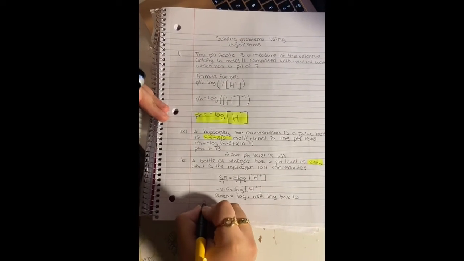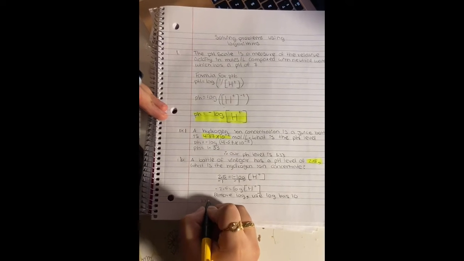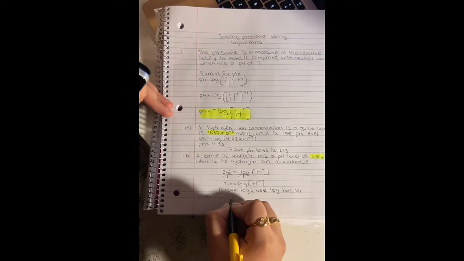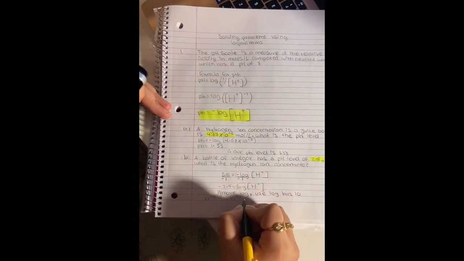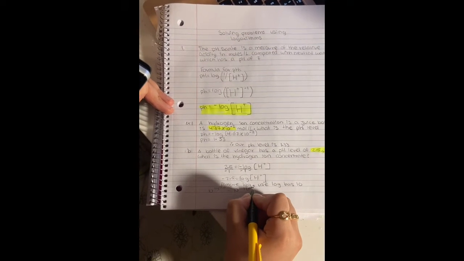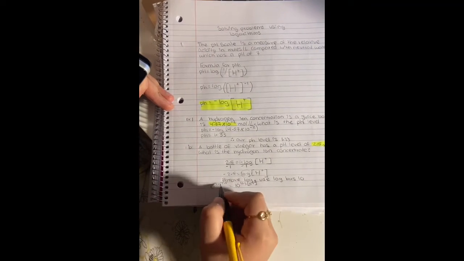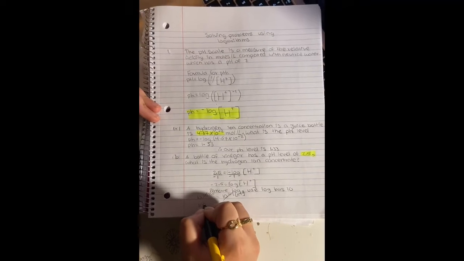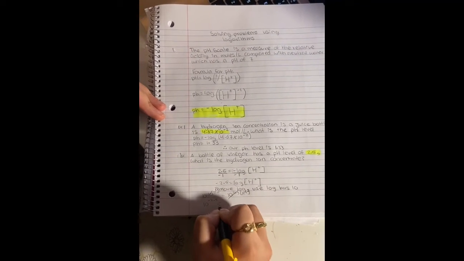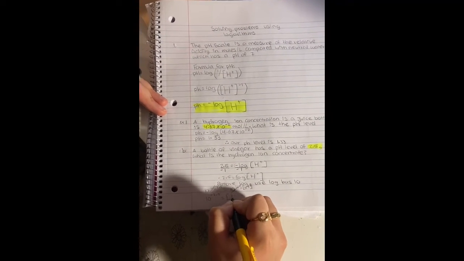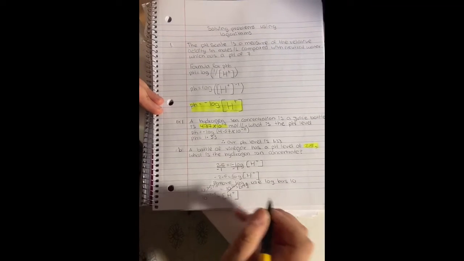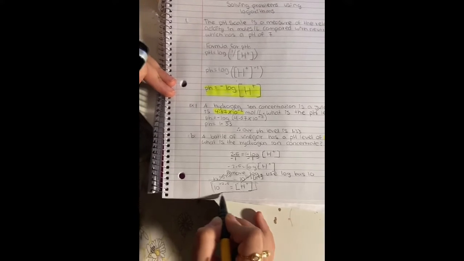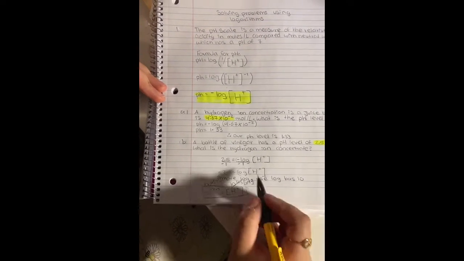So 10 to the exponent of log negative 2.5 equals 10 to the log. Everything becomes an exponent. So this becomes 10 to the negative 2.5 equals this, our hydrogen ion concentration. If you want, you can put it in scientific notation.